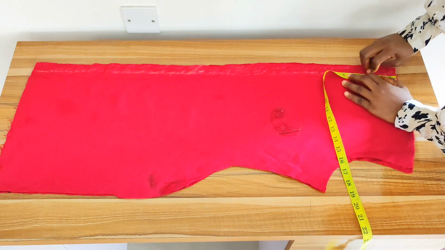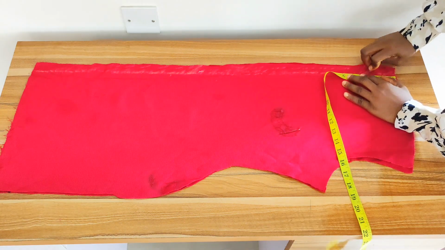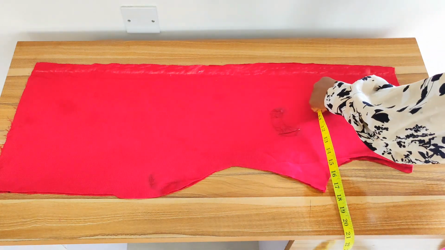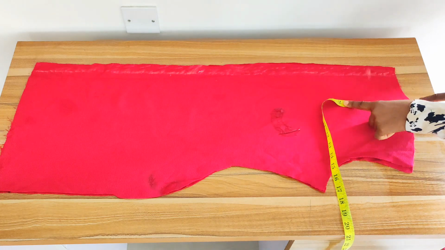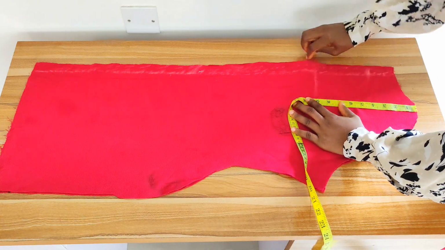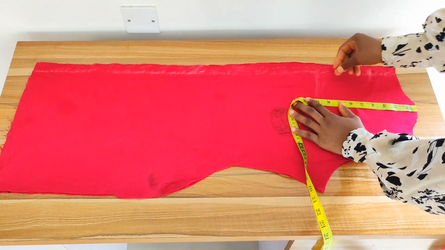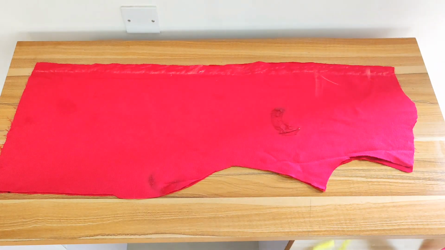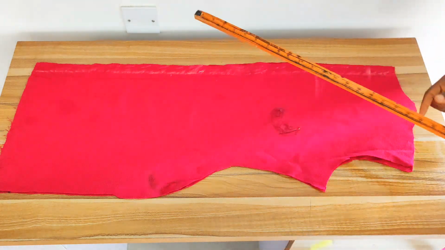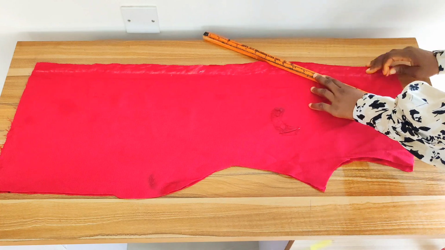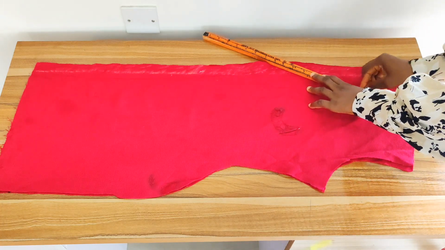From the neckline, we're going to mark 3 inches. Then from the highest point of your shoulder line, make sure you place your tape on the highest point of your shoulder line, and mark 9 inches. From that 9 inches, we'll connect all the way to the point we marked at 3 inches in a slant manner. Just follow what you see on the screen. Place your ruler on that 9 and take it all the way to the point where you have 3 inches.